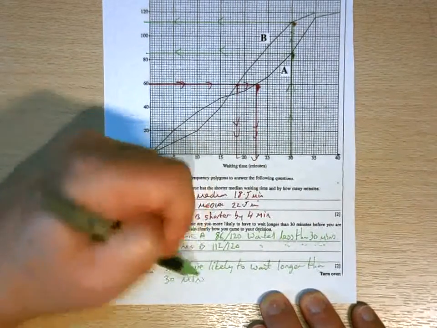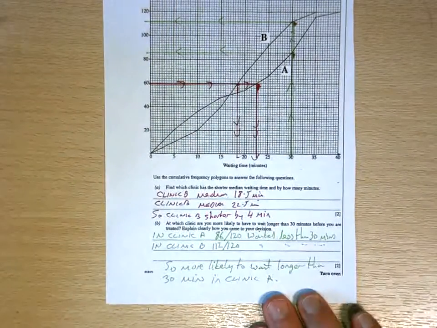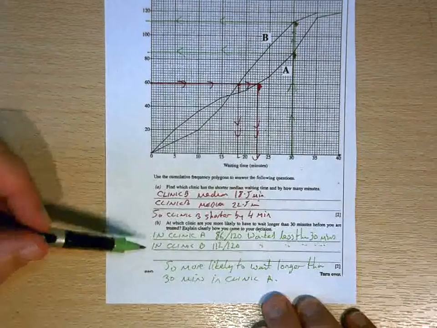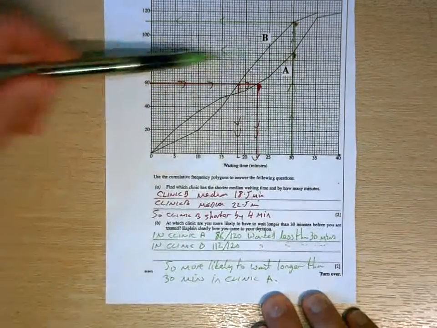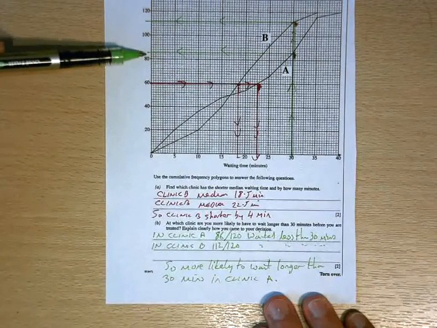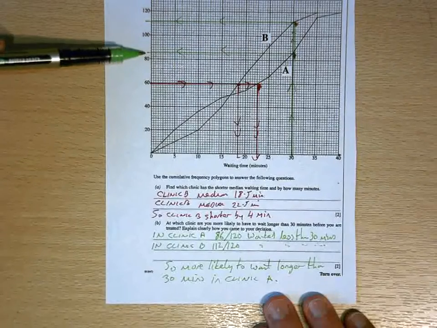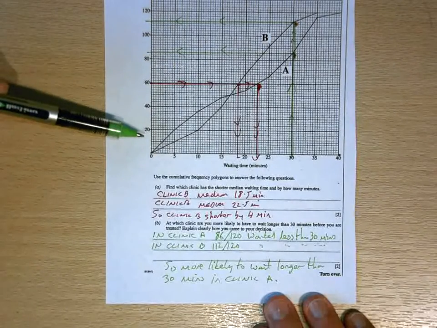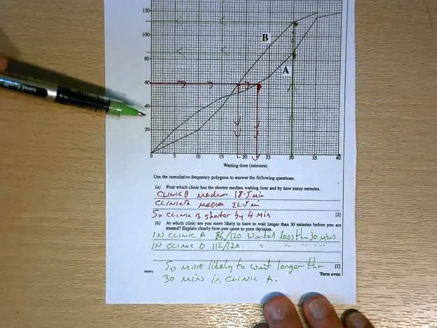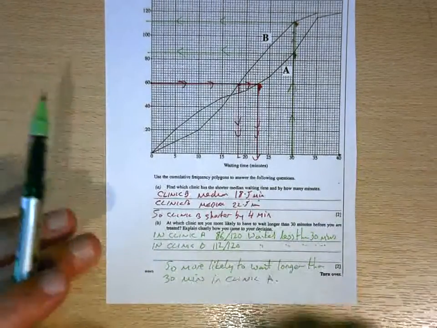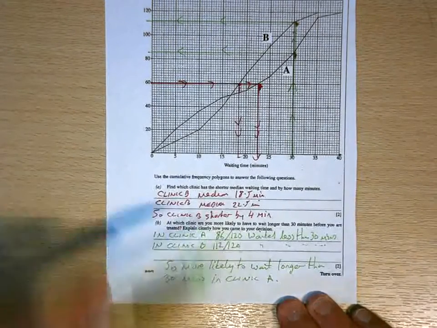mins in clinic A. Okay, let me just make sure you're happy with that again. 30 minutes, reading off the graph, clinic A, 86. So 86 patients had to wait less than 30 minutes. In clinic B, there were more patients that had to wait less. Okay, so I can see that could be a bit confusing. So as far as waiting longer, there's more people in clinic A that have to wait longer.